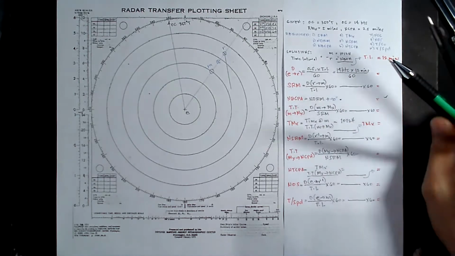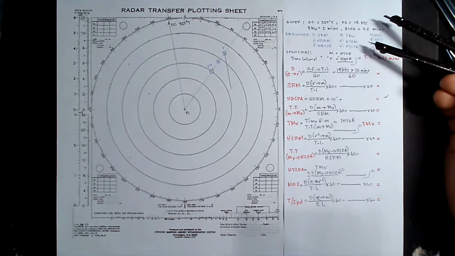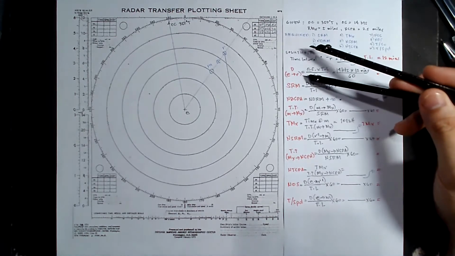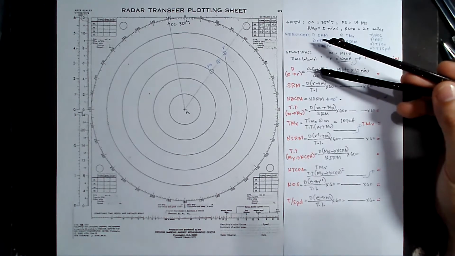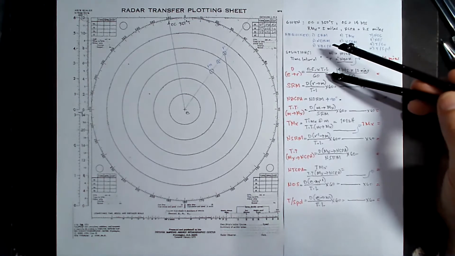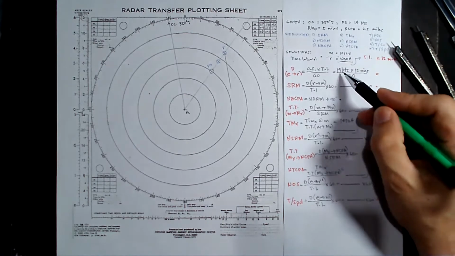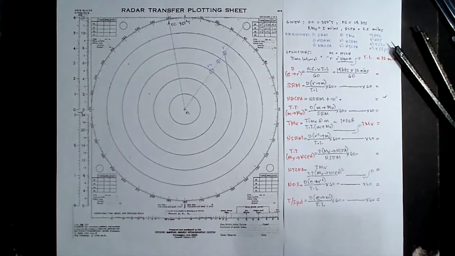Next, we have to establish our distance from E to R. So to do this, we have our formula here. Distance from E to R is equal to our own speed multiplied by our time interval divided by 60. So our own speed is 14 multiplied by the time, that is 12 minutes, divided by 60.